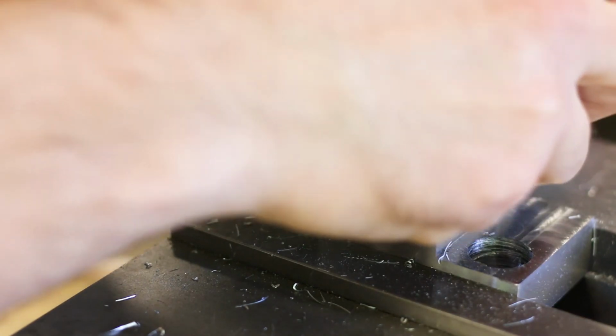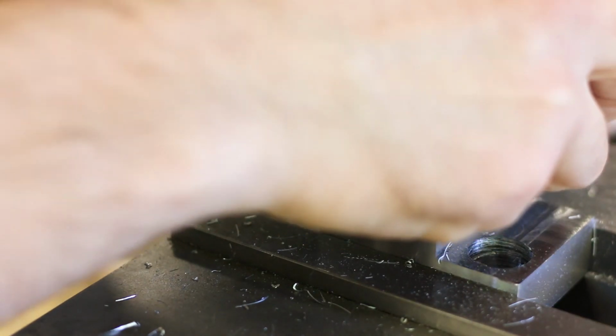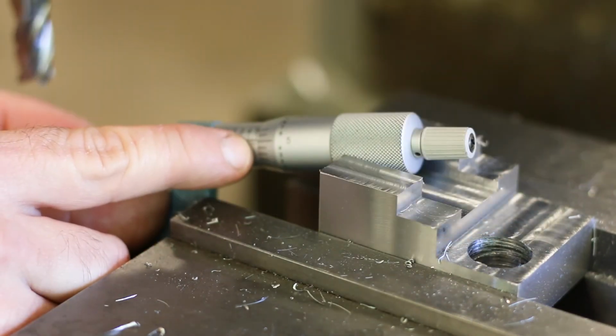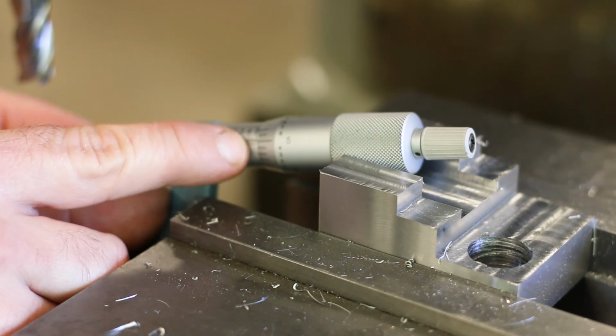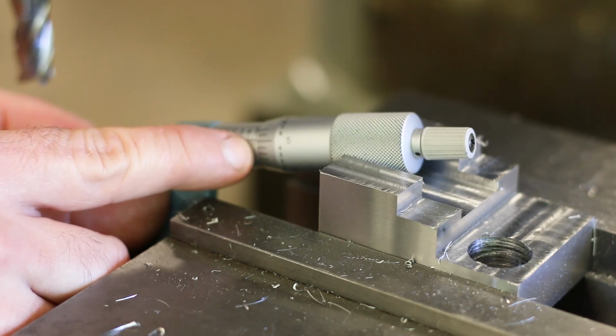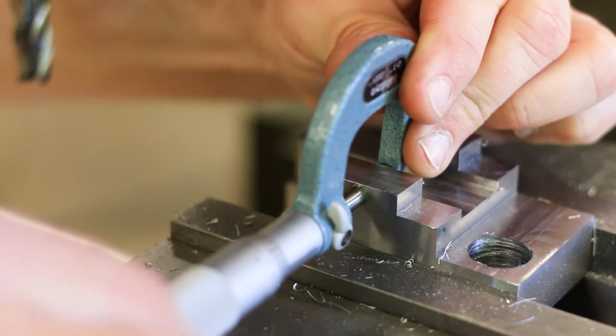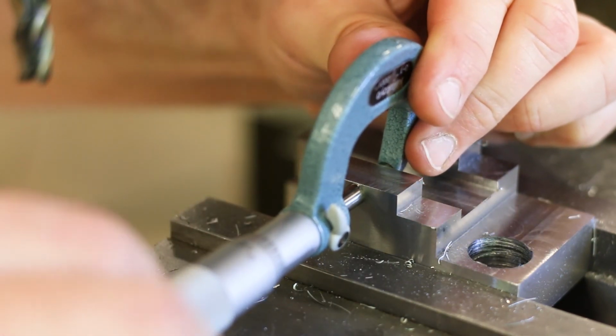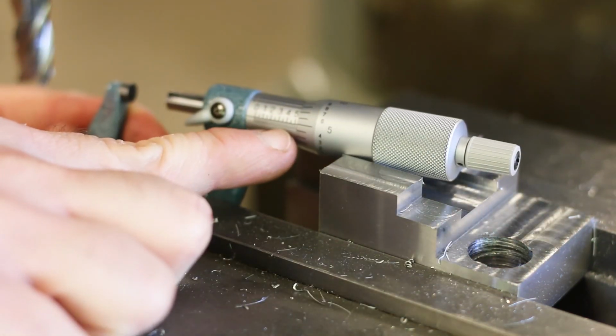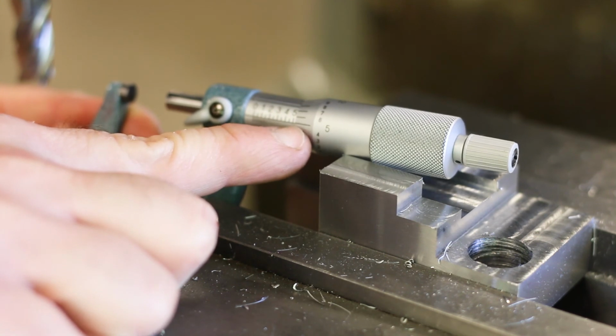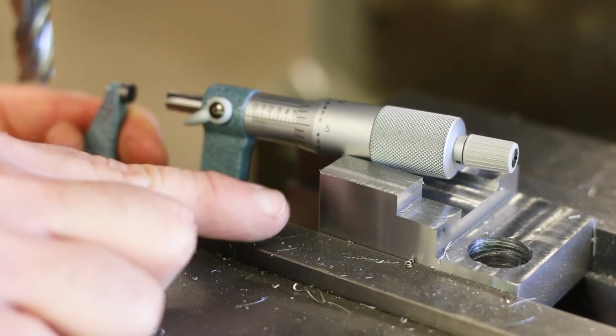Okay, let's take a measurement over here. 525 plus 5.5, so 530 thousandths and a half a thousandth. What about over here? That says 525 plus 5, so 530 thousandths.